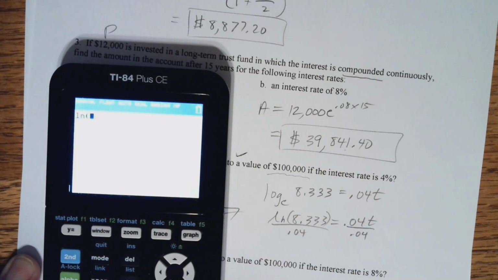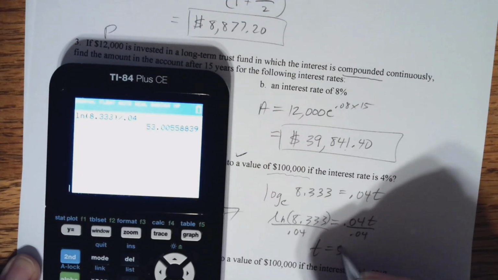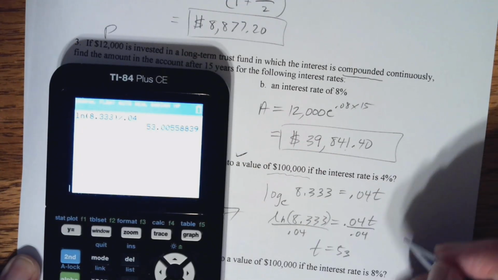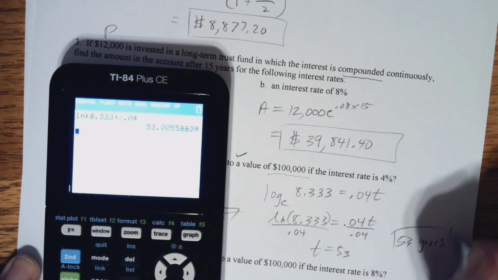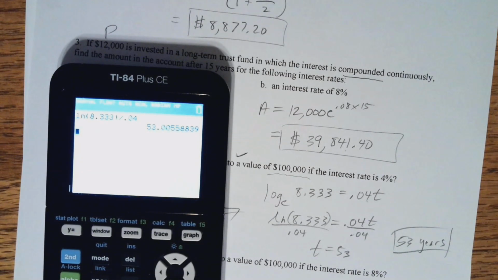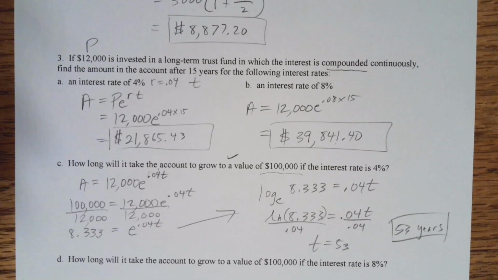So natural log of 8.333 divided by 0.04, and you get t is 53. So that's about 53 years. That's a long time. You don't want to have to wait 53 years for your money to get to 100,000, or at least you'd rather not.